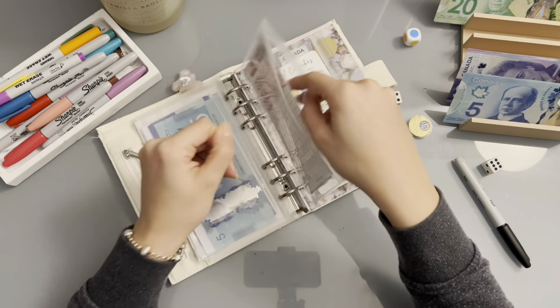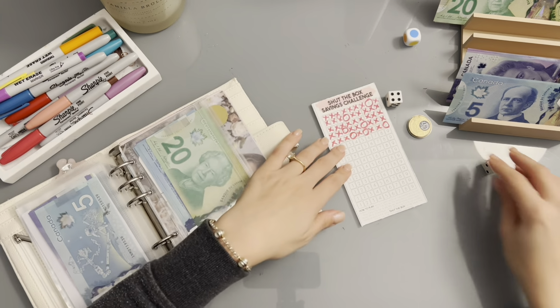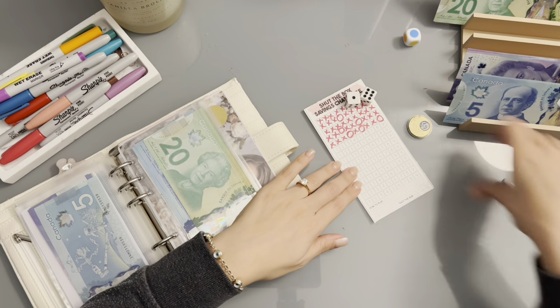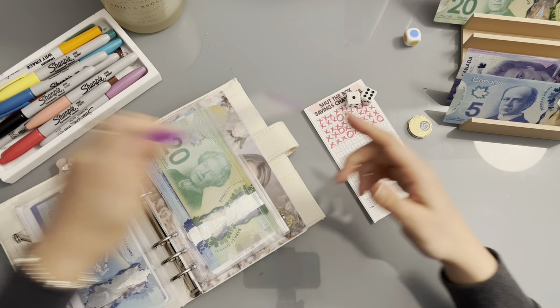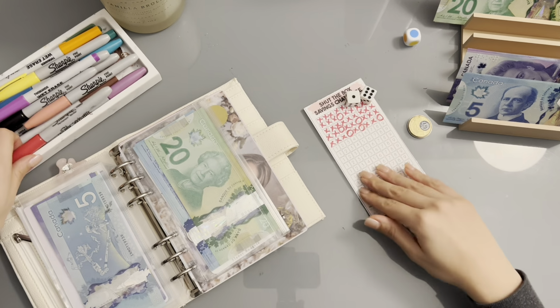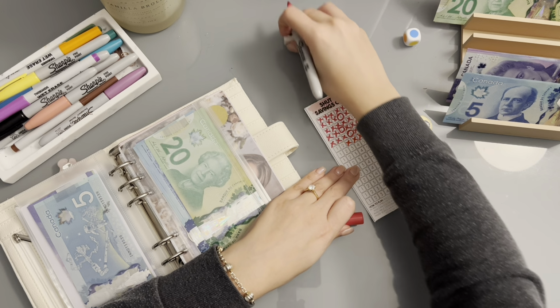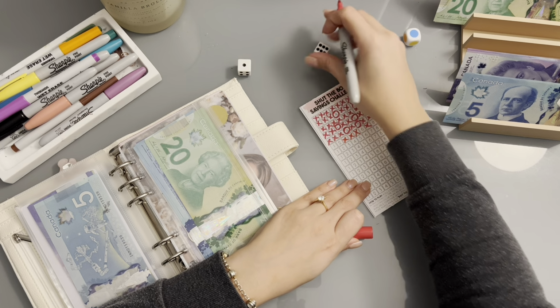No, let's do shut the box again. I'm loving this challenge, if you can tell. So 7. Oops, wrong color. 7. 5. 7 again. 7 again.